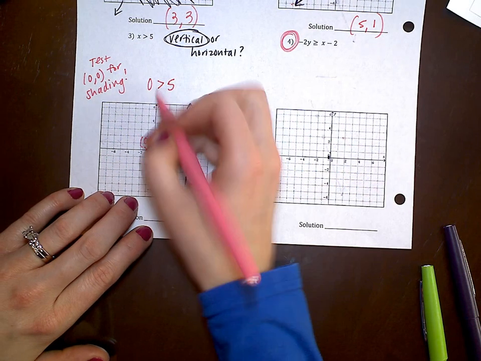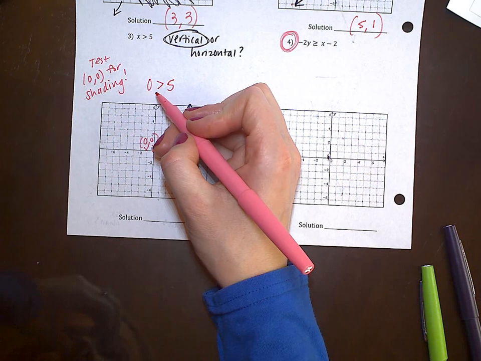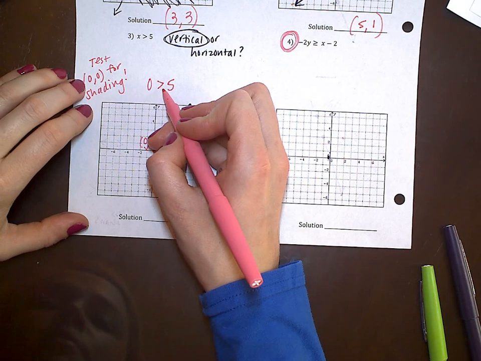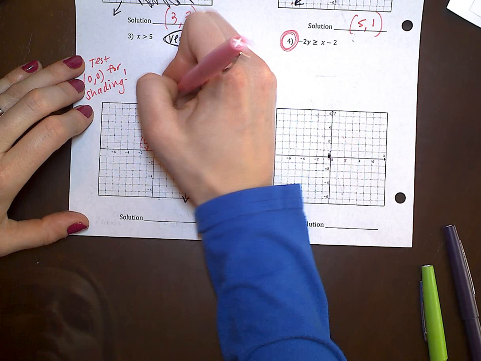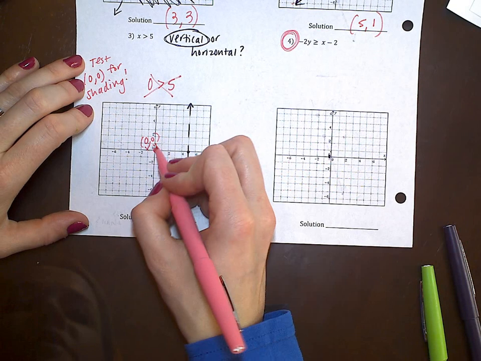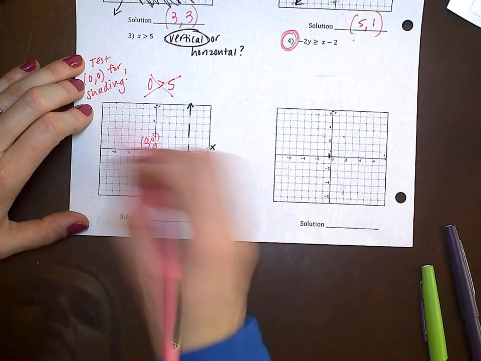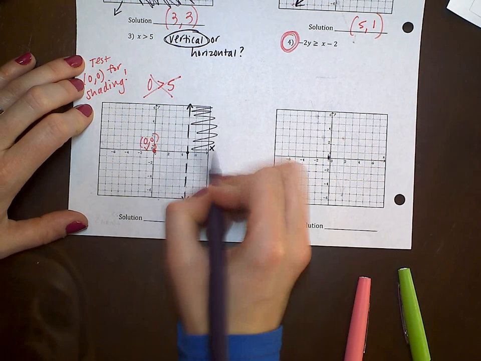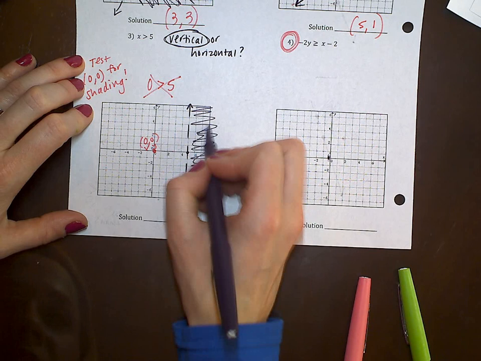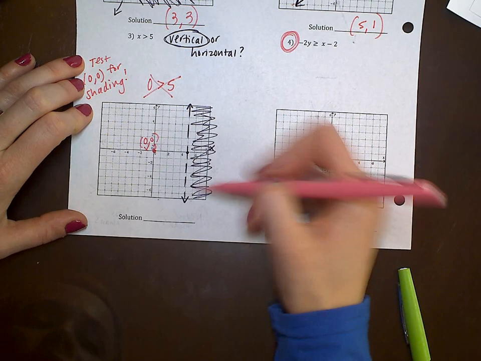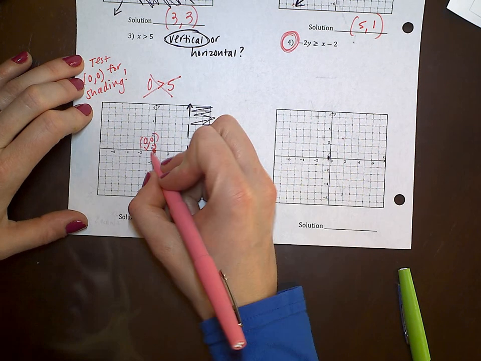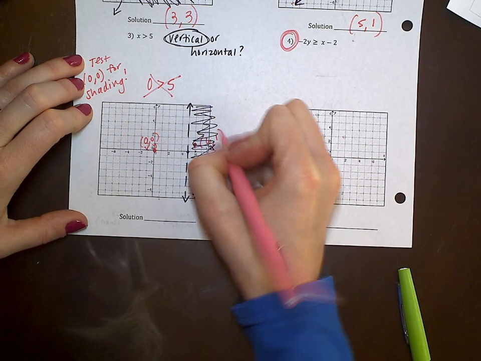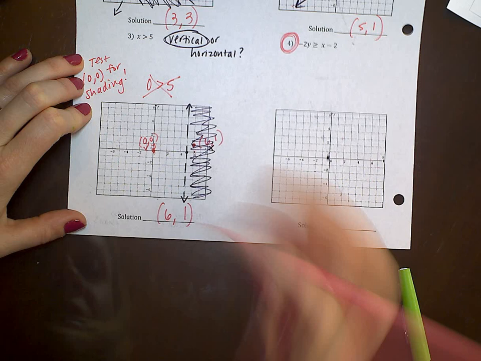So plug it in and then take a step back and think if that's true. The mouth should open towards what's bigger. So is 0 bigger than 5? No, it's not. So if 0, 0 doesn't work, you don't want to shade that side of the line. I want to shade away from 0, 0, which would be over here. So any ordered pair in this region would work. Let's just do like 6, 1 maybe. That would work. Okay, try example 4.